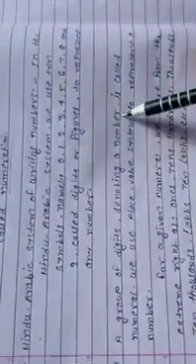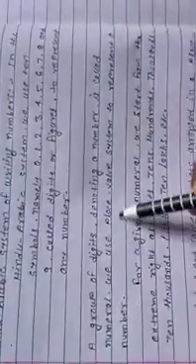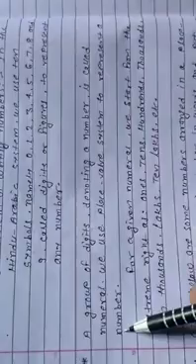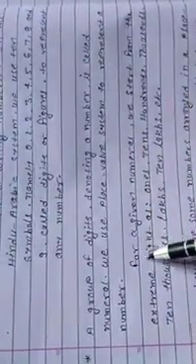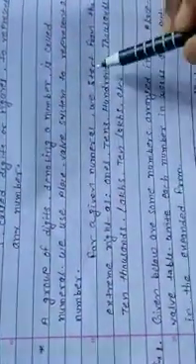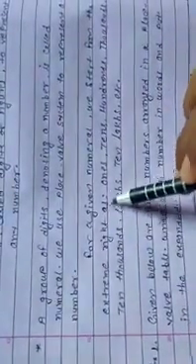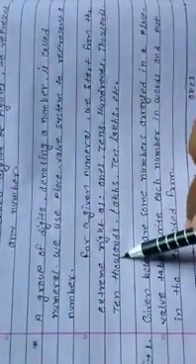Now a group of digits denoting a number is called a numeral. We use the place value system to represent a number. For a given numeral, we start from the extreme right as ones, tens, hundreds, thousands, 10,000s, lakhs, 10 lakhs and so on.